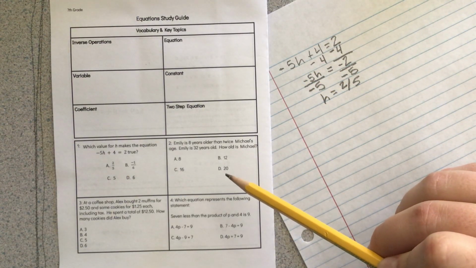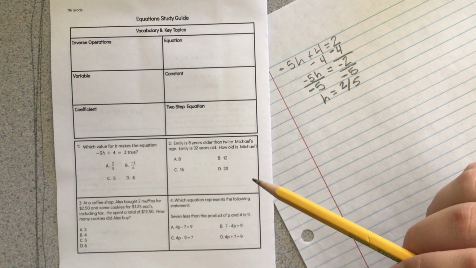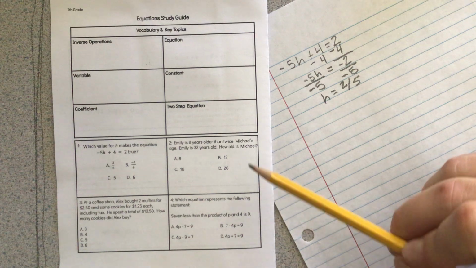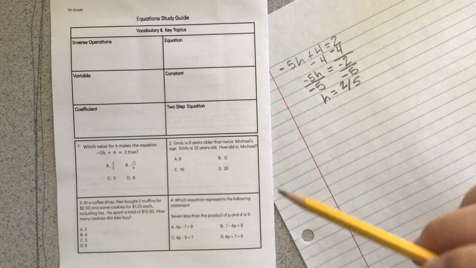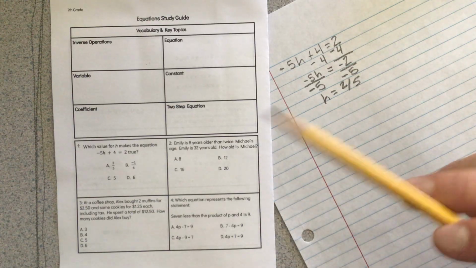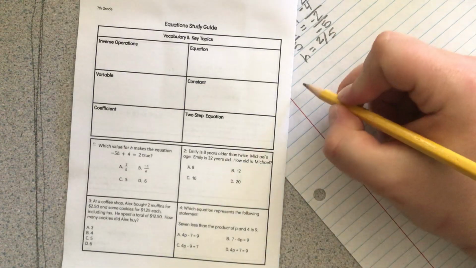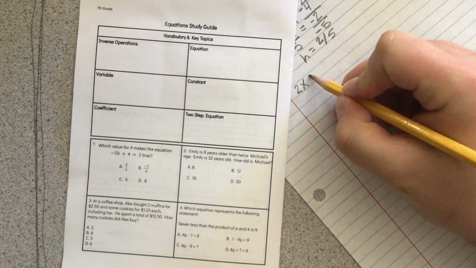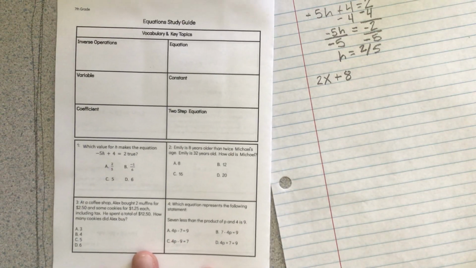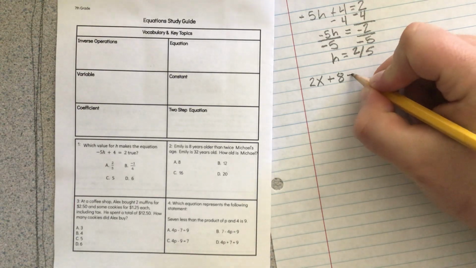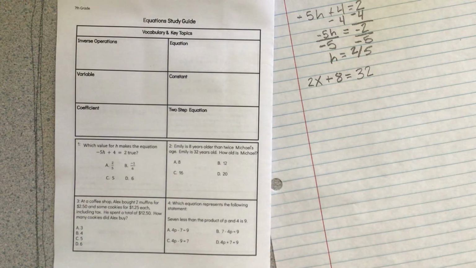Number 2. Emily is 8 years older than twice Michael's age. If somebody's older than you, that means they're plus in years. Twice Michael's age, so twice means times 2. So let's write this down. Times 2, 8 years older than: 2x plus 8. And that's going to equal Emily's age. Emily is 32.